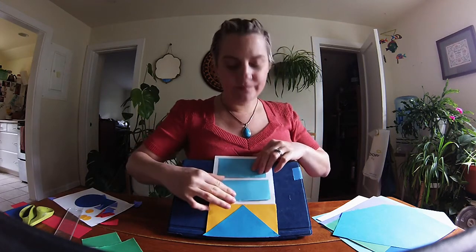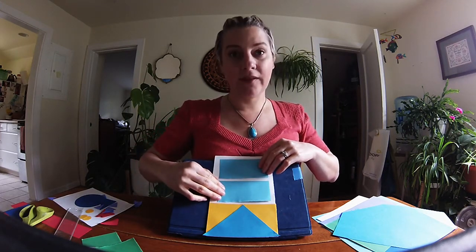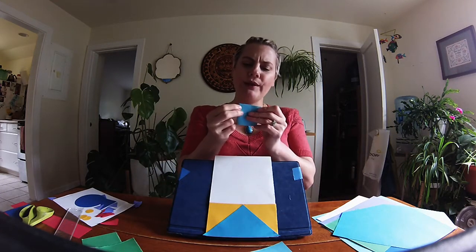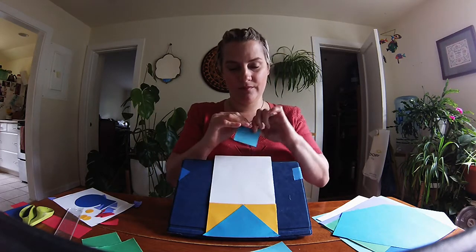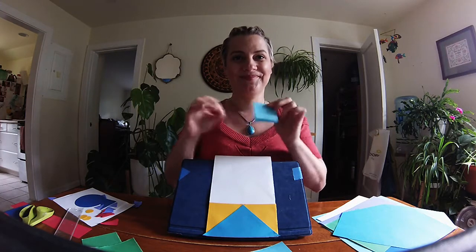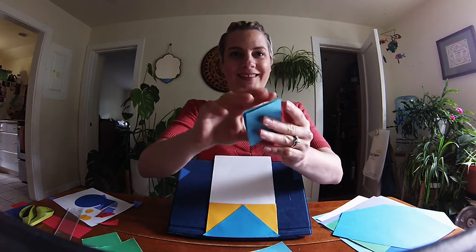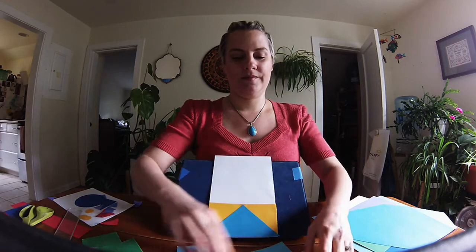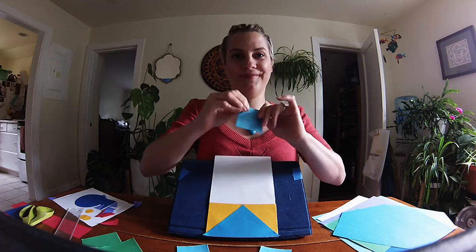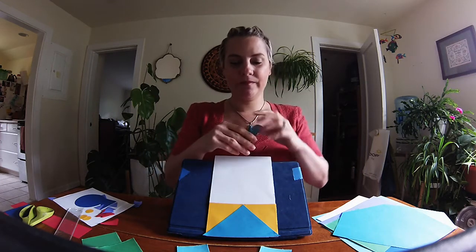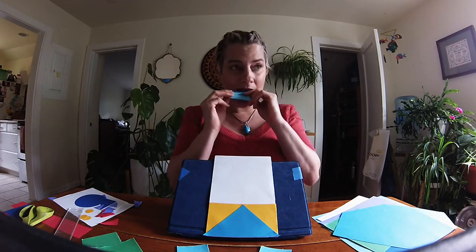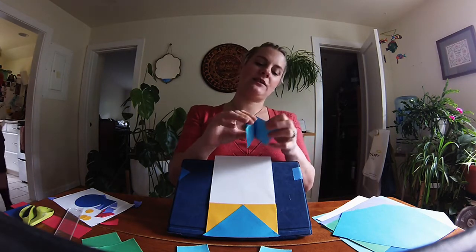So now I could have just 2 panes like this, but I'm going to fold each piece in half again so I can have 4 little squares. You can of course cut if you prefer cutting with the scissors. I like the soft edge that tearing gives me.